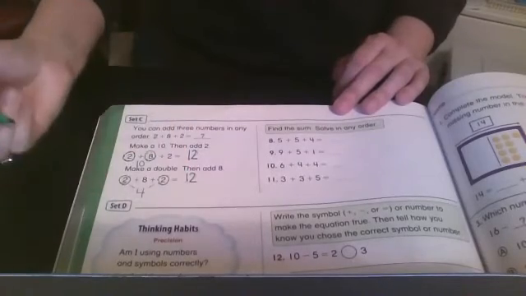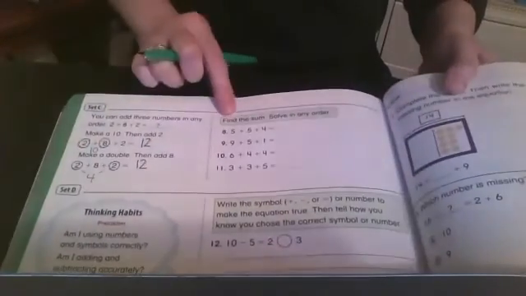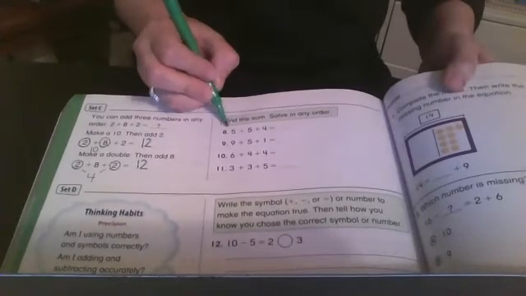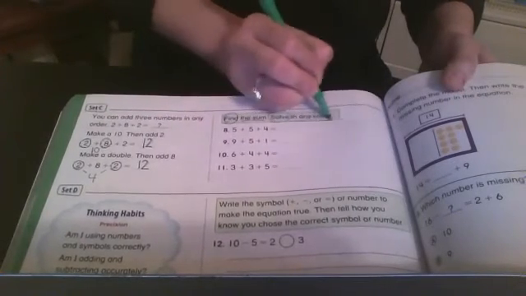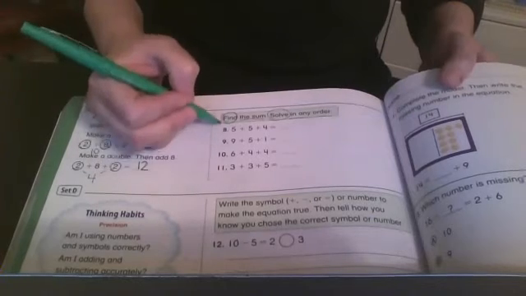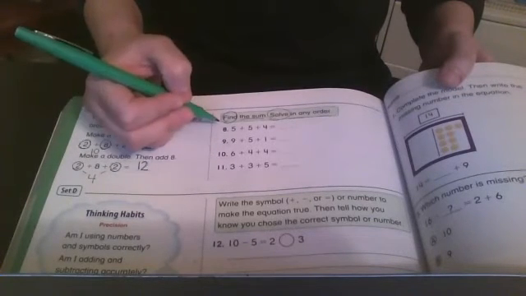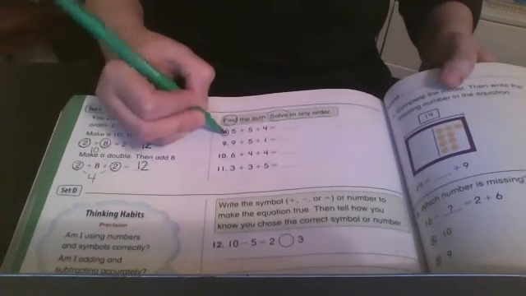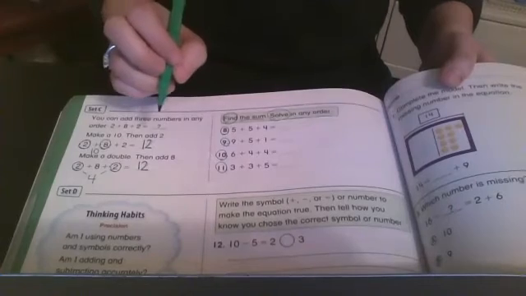Good, okay. All right, so on the other side, they're asking us to find the sum and solve in any order. So these are just more practice with addition problems that have 3 digits. Okay, so you could see numbers 8, 9, 10, and 11.